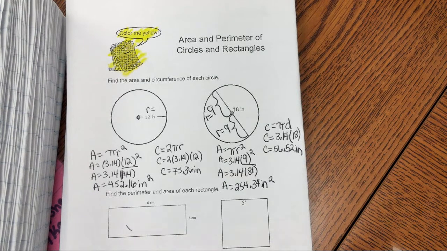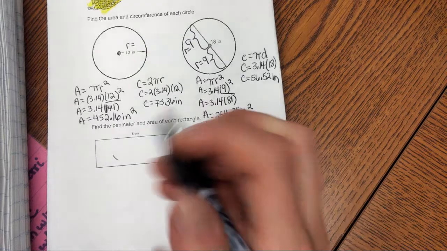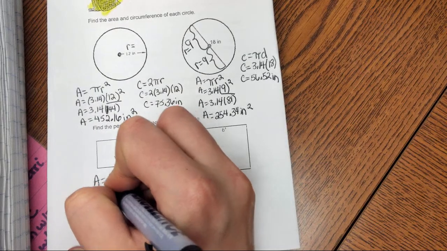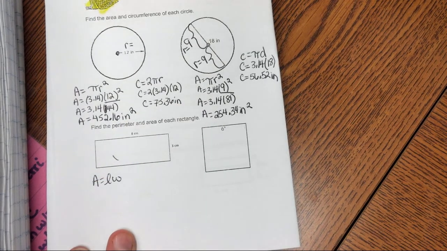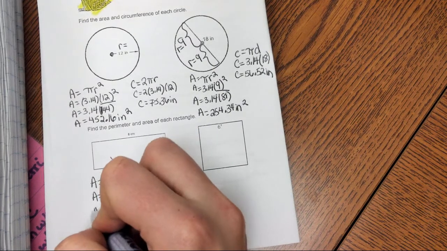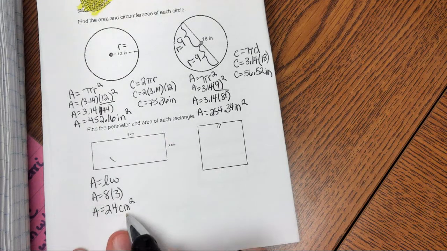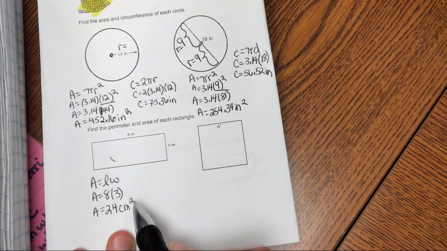For the rectangles, these are formulas that you guys are usually pretty familiar with. Area is equal to length times width for a rectangle. So the length of my rectangle is 8, and my width is 3. Multiply those together, and I have an area of 24 centimeters squared. Again, area is measured in the units squared.